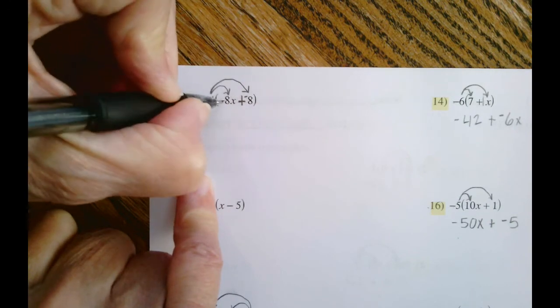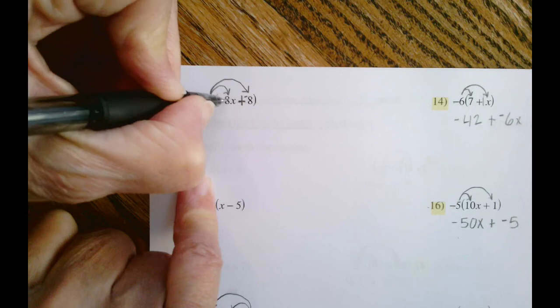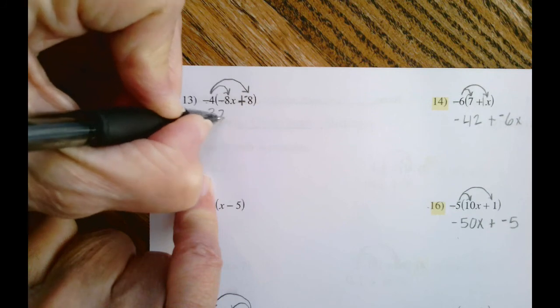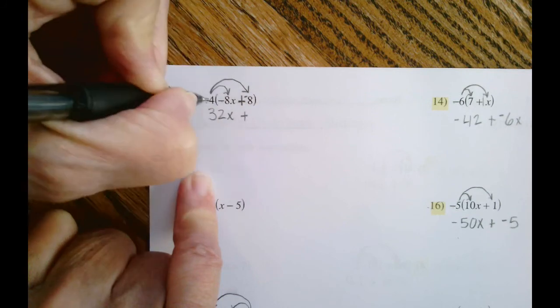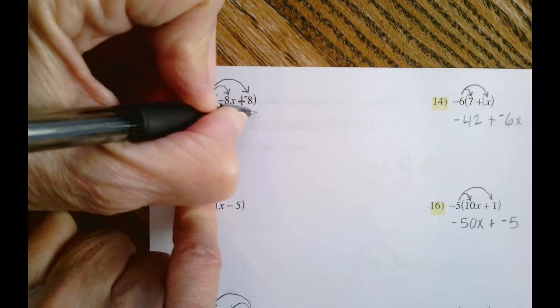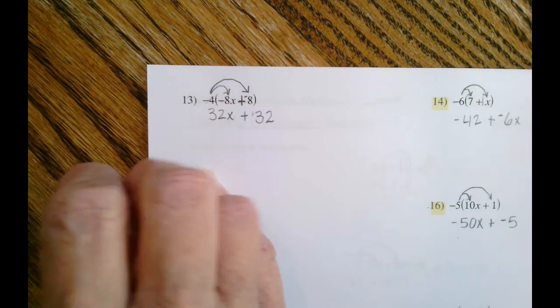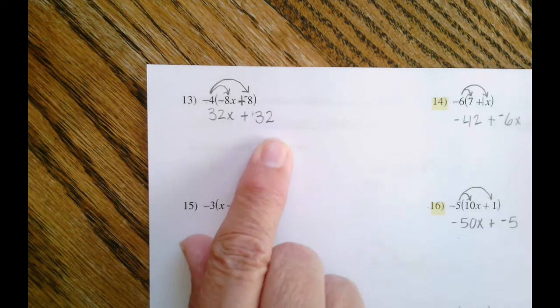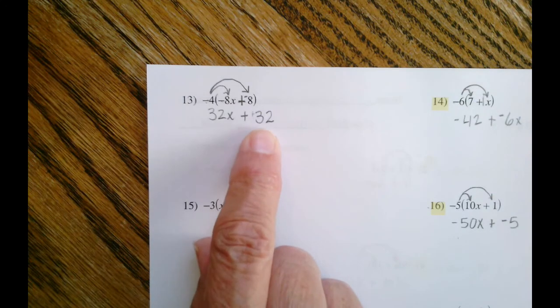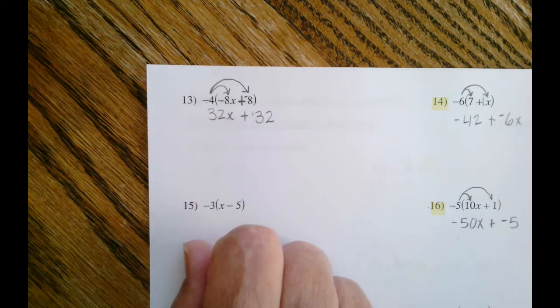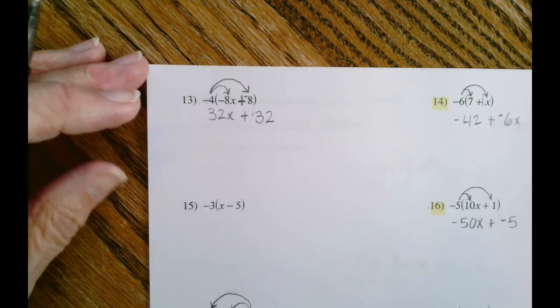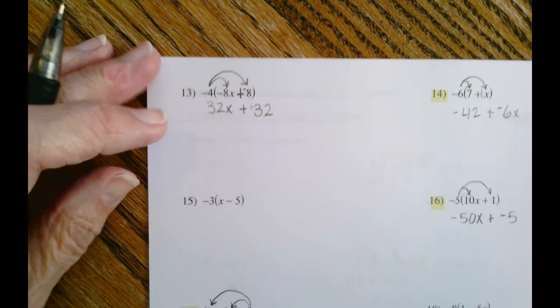Negative times negative is positive, so 4 times 8 is 32x, plus negative times negative is positive 32. If you put a little plus sign there, that would be okay. Generally, when numbers are positive, we don't put a little plus sign up there, but it doesn't make it wrong if you do. Number 15.